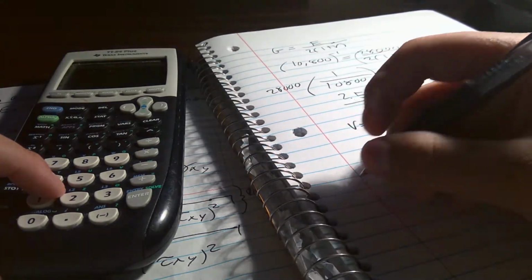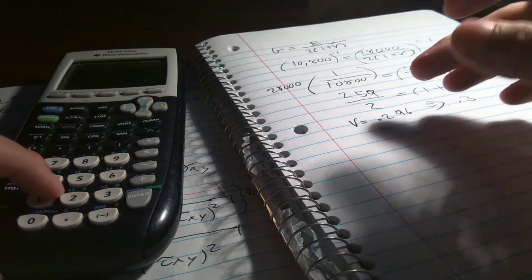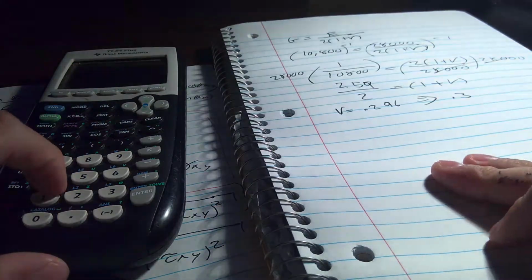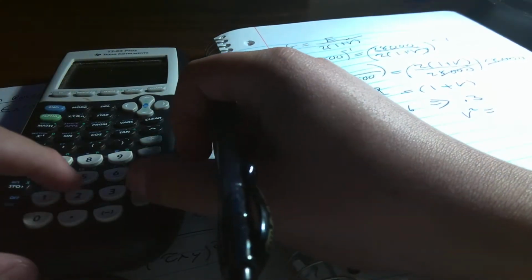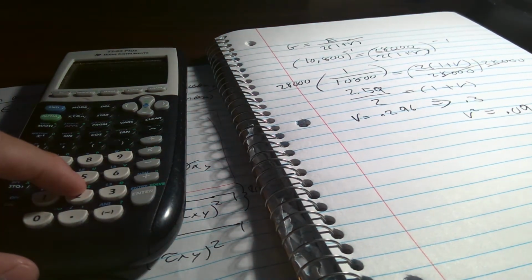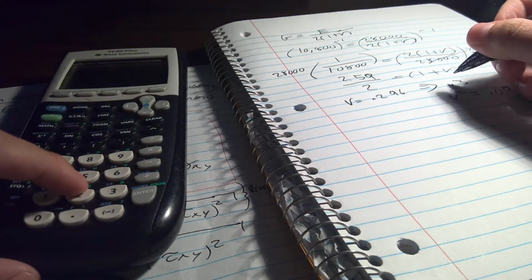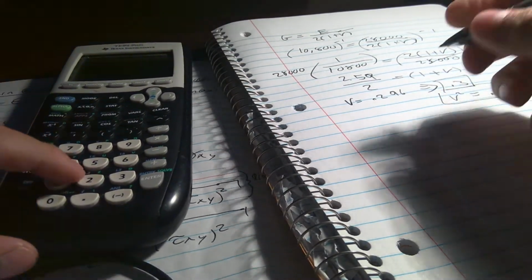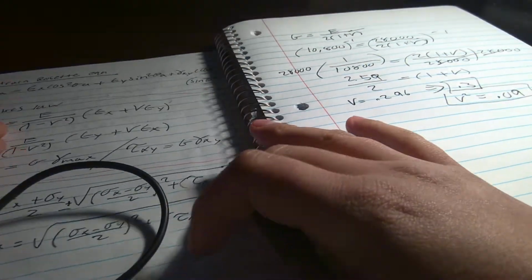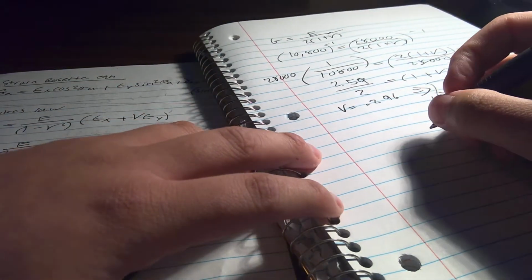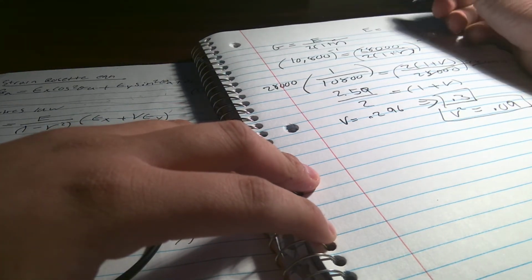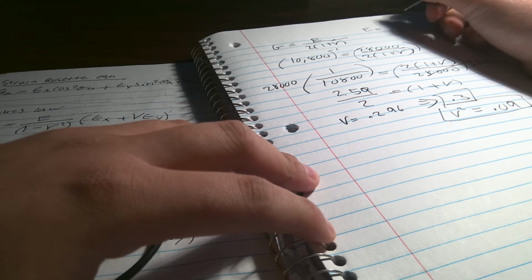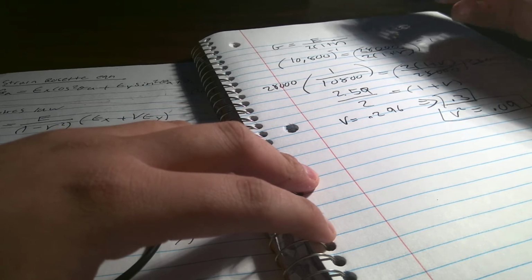And then I believe that the Hooke's law equation uses squared a lot, so we can just do that right now. Okay. So now that we have these values, we can just use Hooke's law, which is right here. Okay, so our E value is still 28,000.